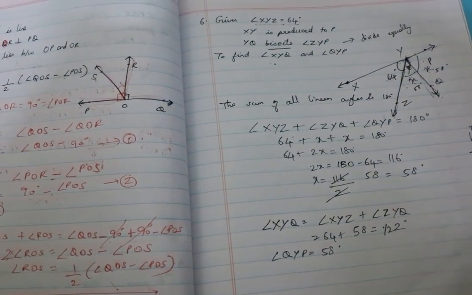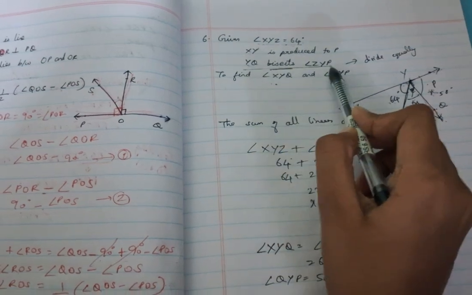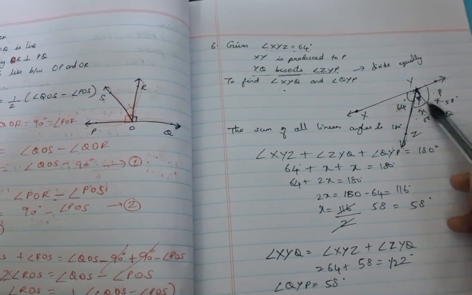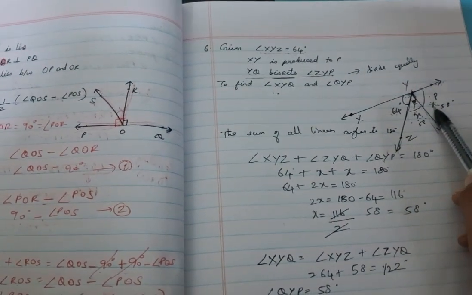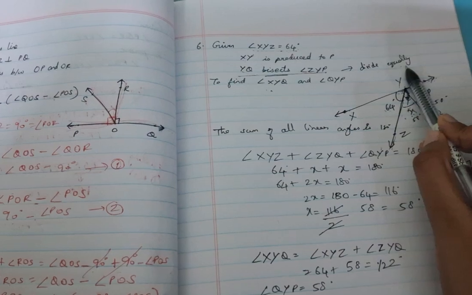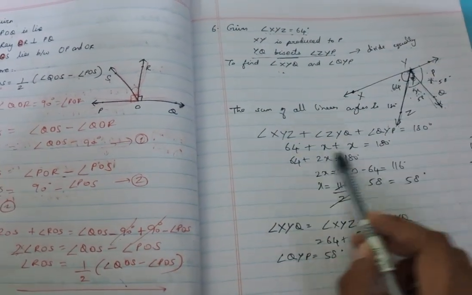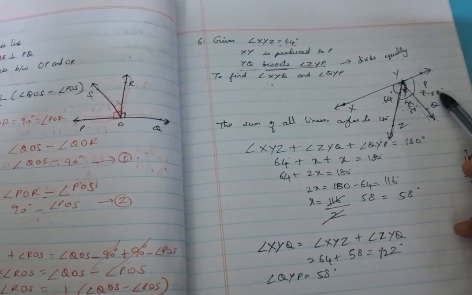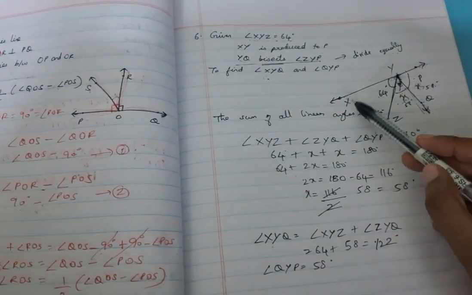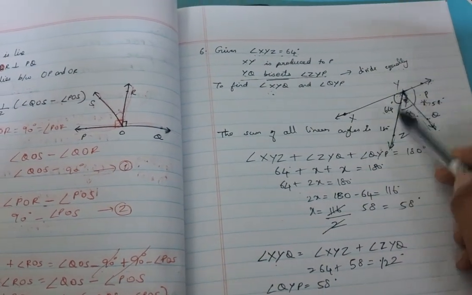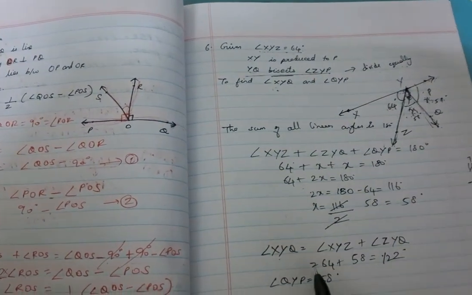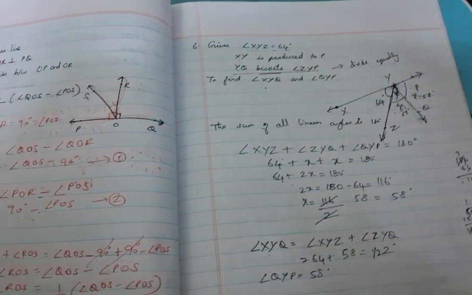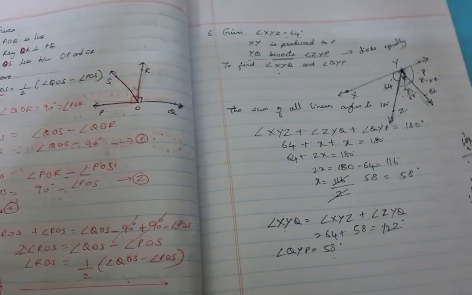I hope you understood. Just simply, given that line YQ bisects ZYP, it means the angle on this side is the same as the angle on this side, because it bisects, which means it divides equally. So by the sum of all angles we add everything and find the X value. The X value will be equal on both angles, and then the given angle we find very easily. To find XYQ, we add XYZ and ZYQ, and then QYP is the found value. I hope you understood.